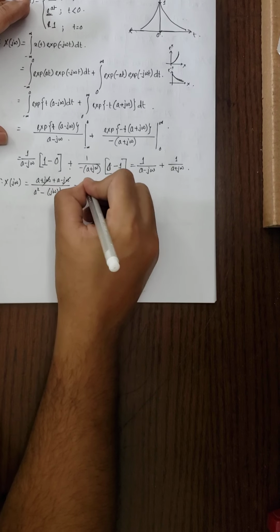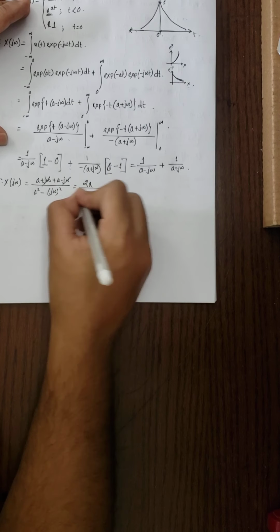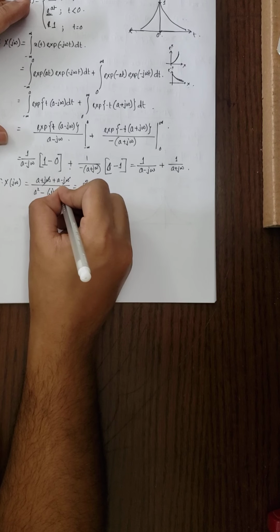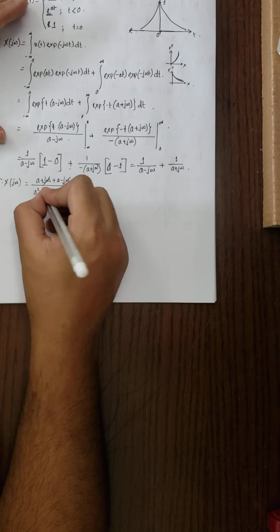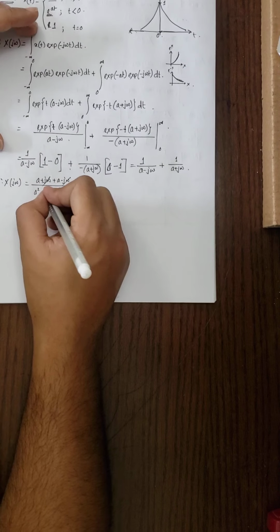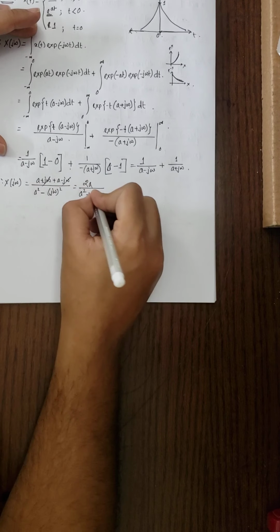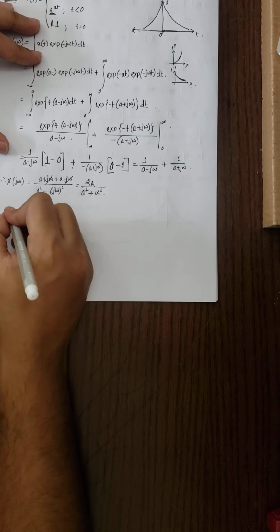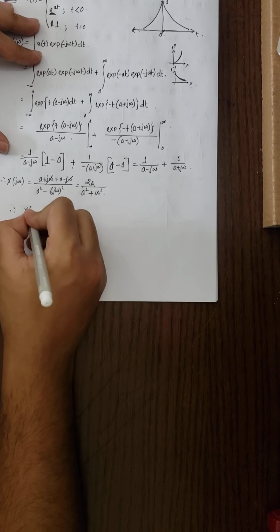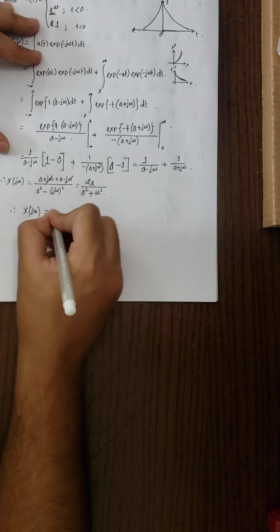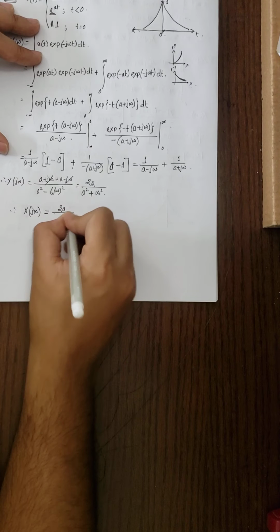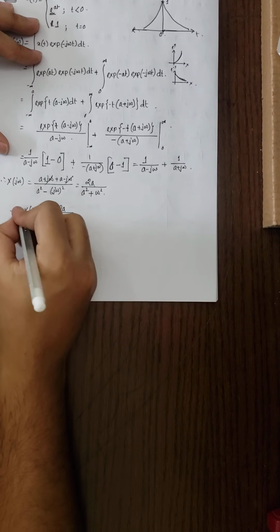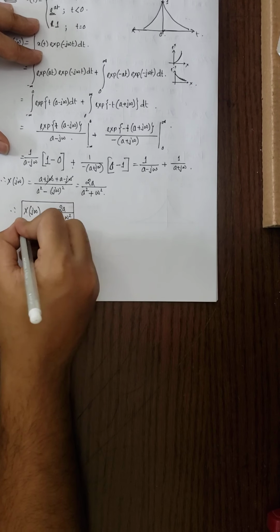The j omega cancels out, leaving 2a over a squared, and j squared is equal to negative 1, which when multiplied with this negative sign becomes positive, and omega squared remains as it is. So the required Fourier transform is X of j omega equals 2a over a squared plus omega squared. This is our required answer.